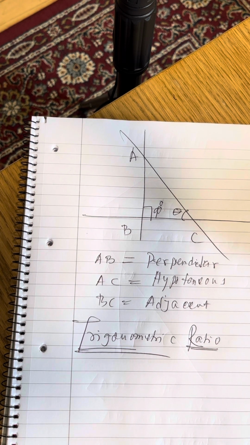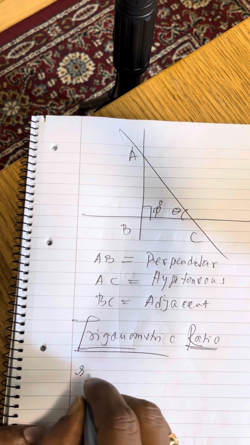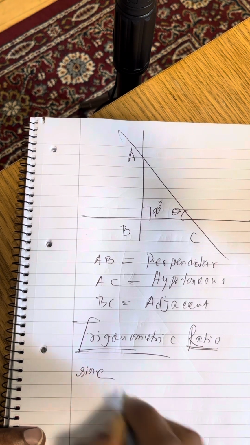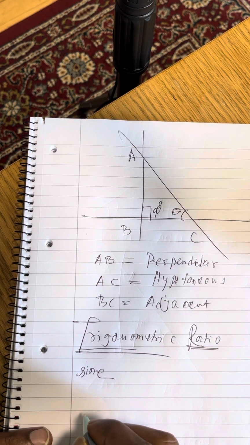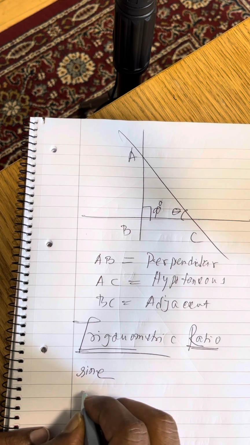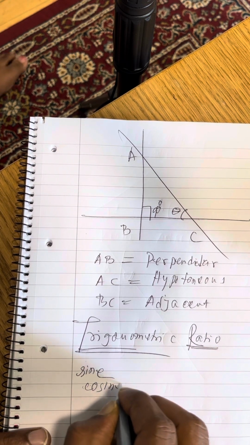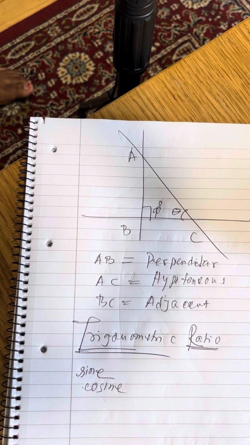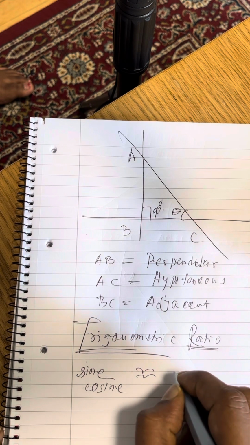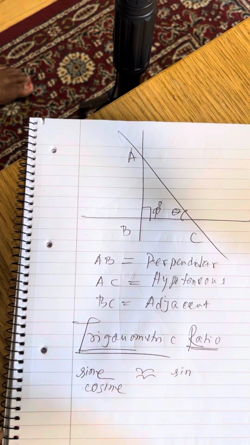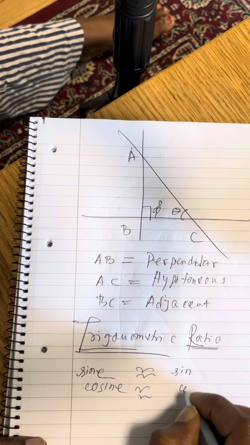The first one is written like this: the first letter is small, sine, and the other one is called cosine. Yes. The full form is like this, but normally in mathematics it's written like this, and this like this.